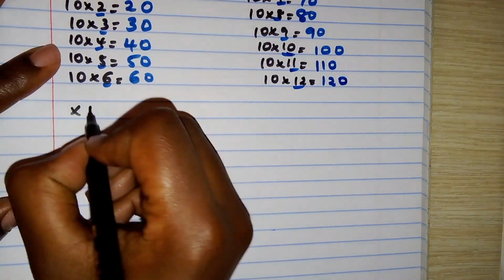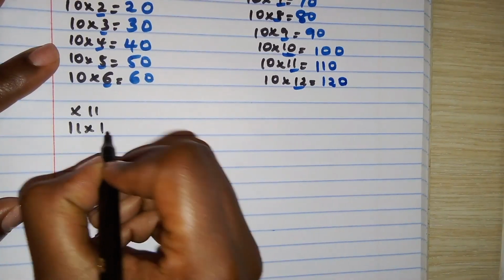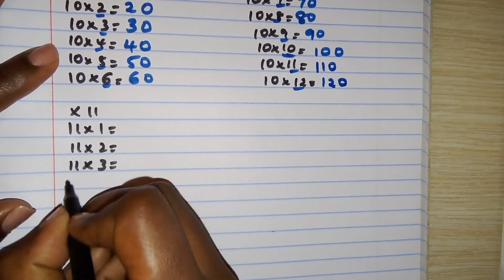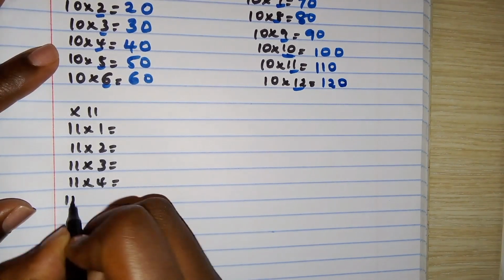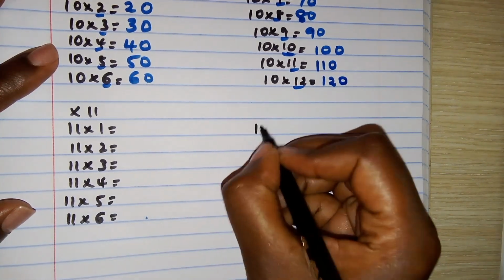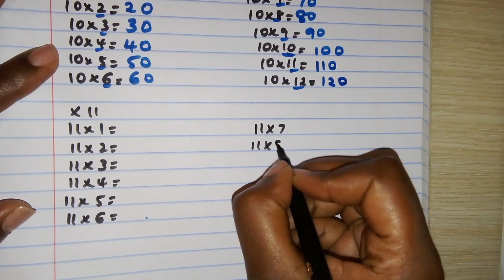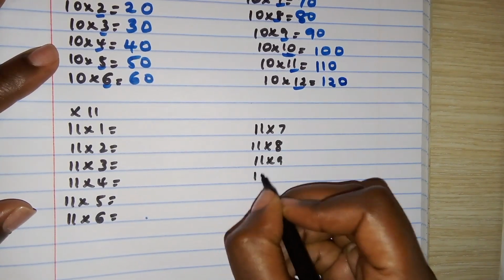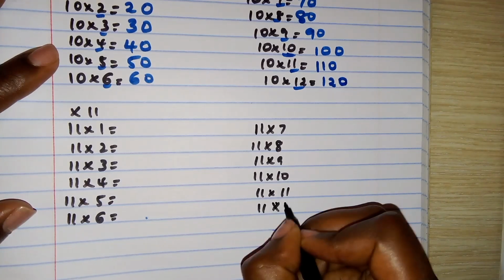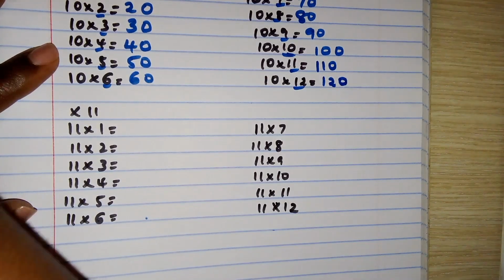The next times table is 11. So 11 times 1, 11 times 2, 11 times 4, 11 times 5, 11 times 6, 11 times 7, 11 times 8, 11 times 9, 11 times 10, 11 times 11, 11 times 12.